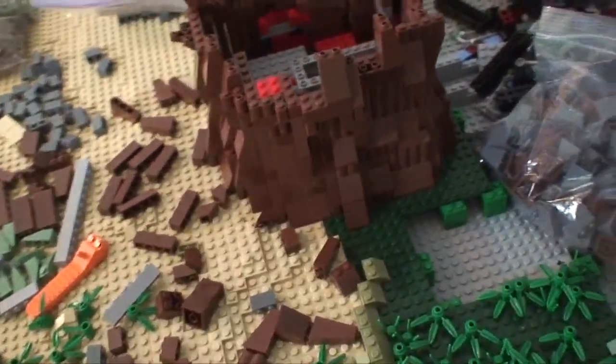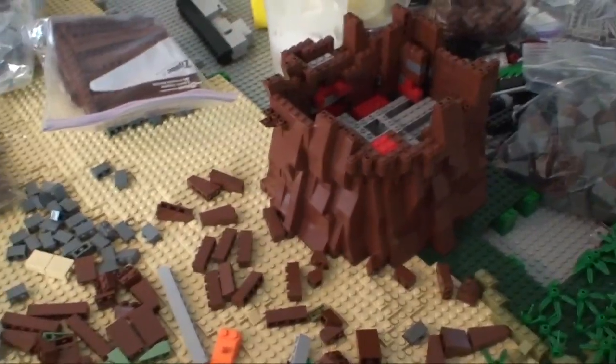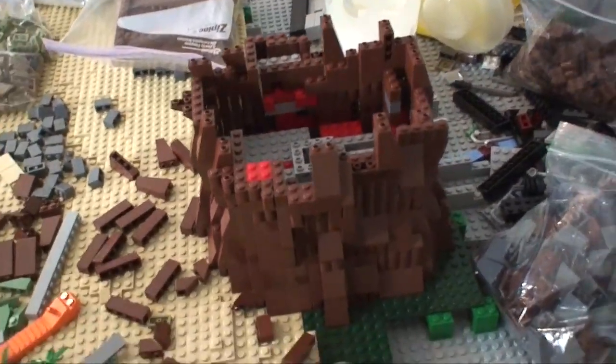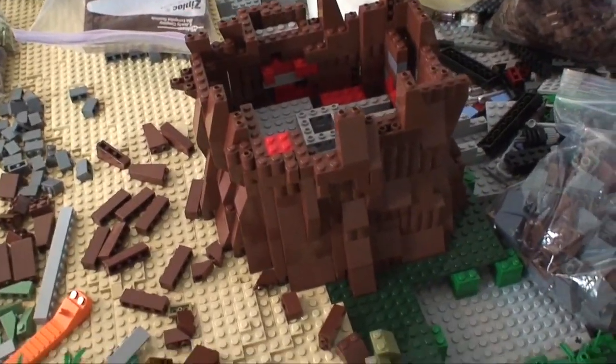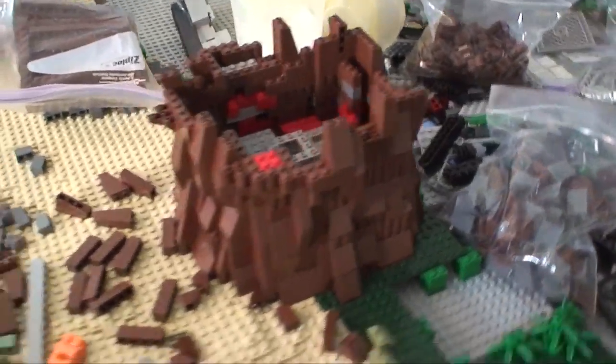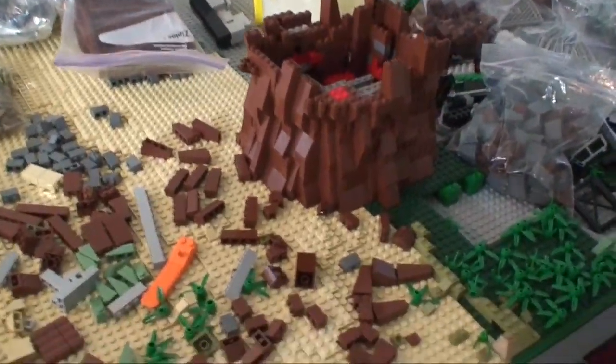Here it is right now. So it's about double what I had last week, and not as much as I wanted to accomplish, but you can really start to see it taking shape here.